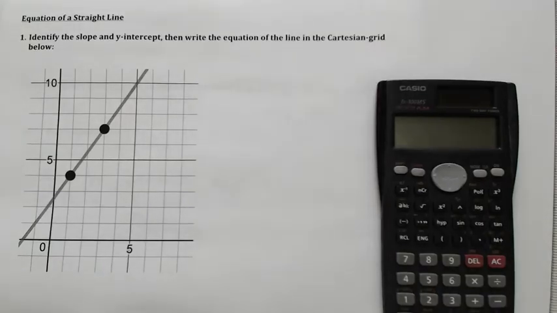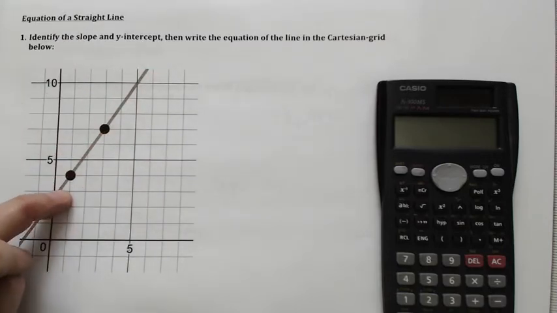Hey guys, we're looking here at the equation of a straight line, and we've been asked to identify the slope and the y-intercept and then write the equation of the line in the Cartesian grid below. So here's our line, and we can see 2 points labeled for us.